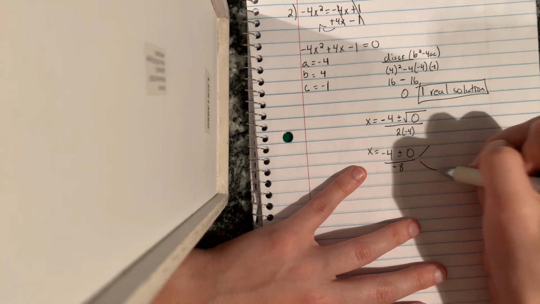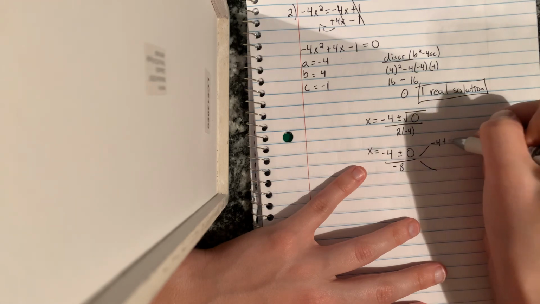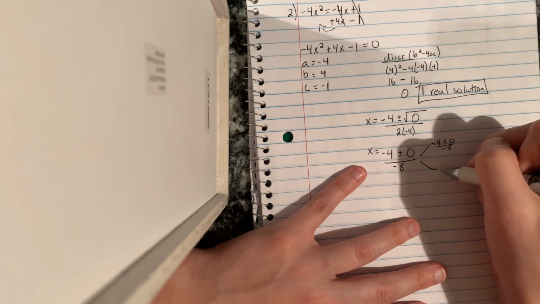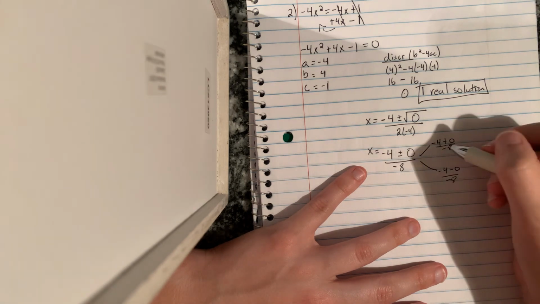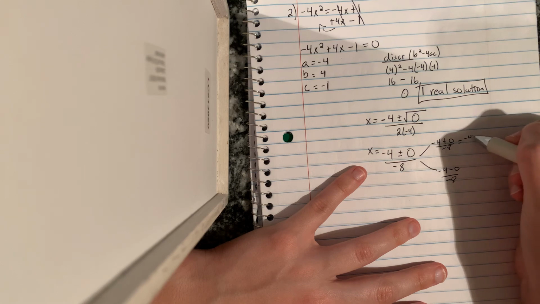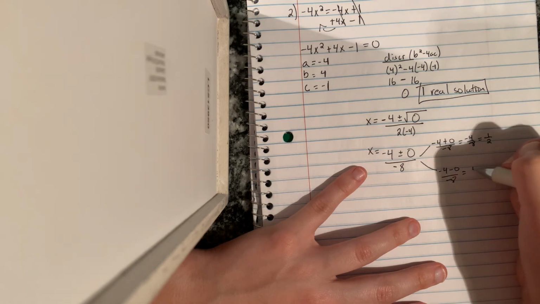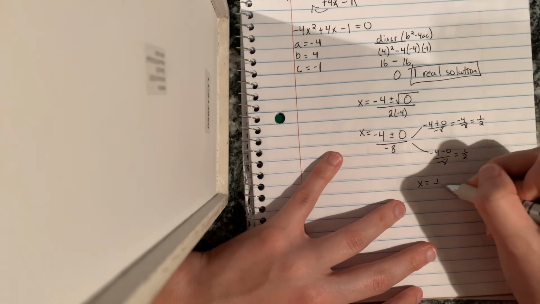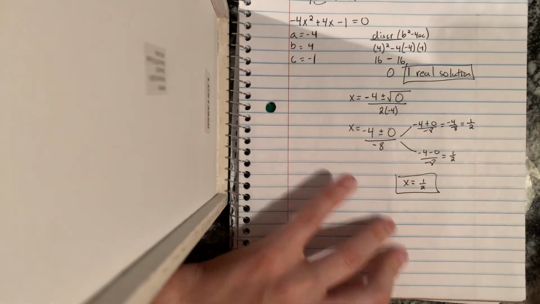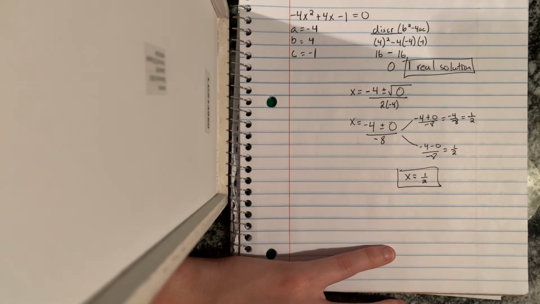Well, when we separate that, again, same thing we did earlier. The negative 4 plus 0 over negative 8 is the same thing as negative 4 minus 0 over negative 8, so we should get the same answer. Negative 4 plus 0 is negative 4, so negative 4 over negative 8. This is going to be a positive 1/2. Same thing right here, positive 1/2. So your one answer would be positive 1 over 2. Okay, so that's our 7.2 section.